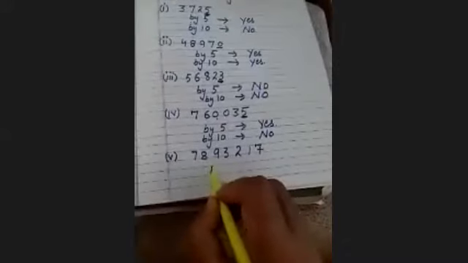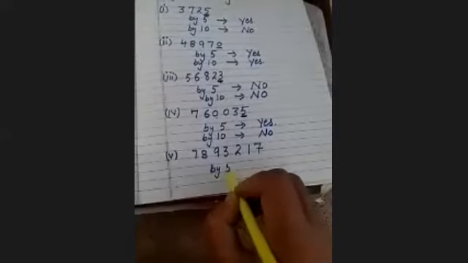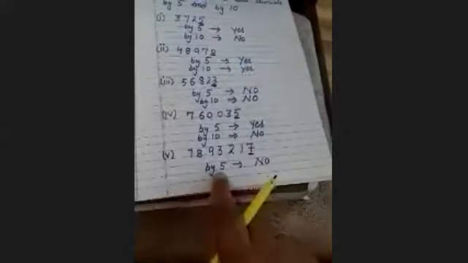First we'll check divisibility by 5. Last digit is 7. So our answer is no. Divisibility of 5, last digit is 7. So this number is not divisible by 5.